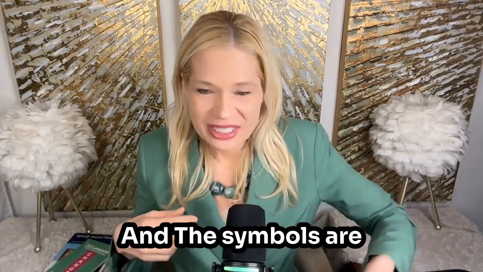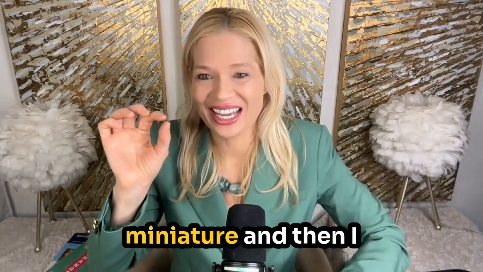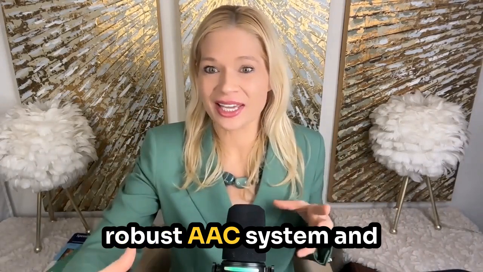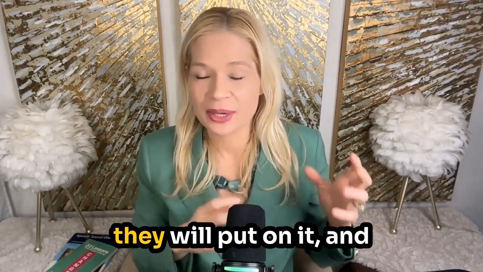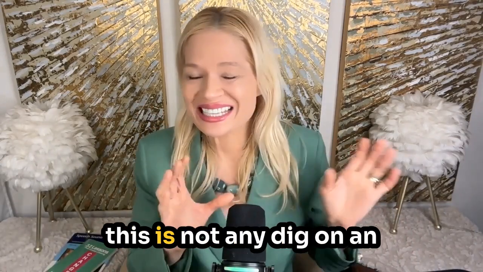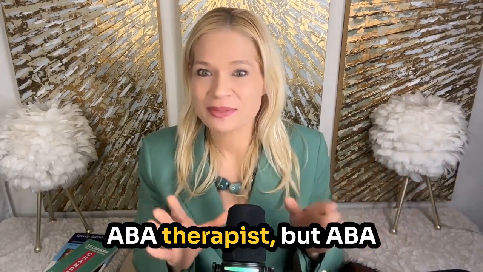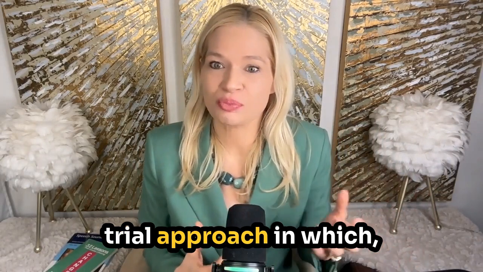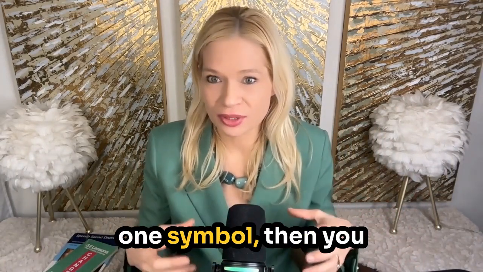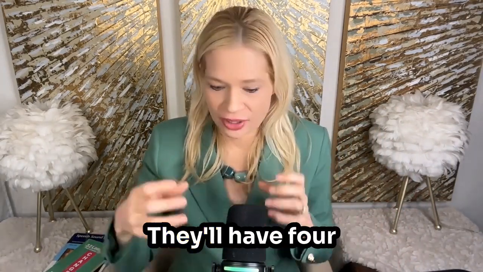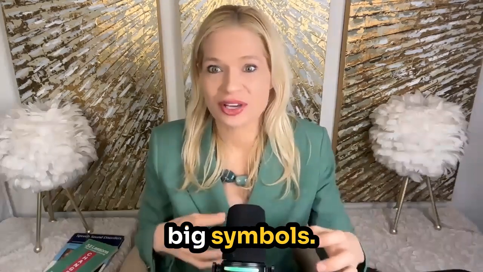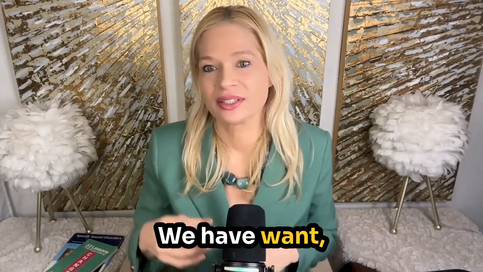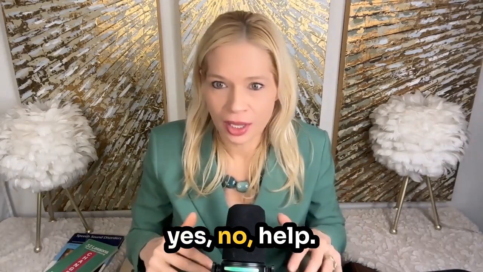And the symbols are miniature. And then I will see the therapist come in with this robust AAC system, and they will put on it, and this is not any dig on an ABA therapist, but ABA therapists typically are trained from a discrete trial approach in which you start with one symbol, then you move to two, and then you move to three. They'll have four big symbols on this high-tech device. We have want, yes, no, help.